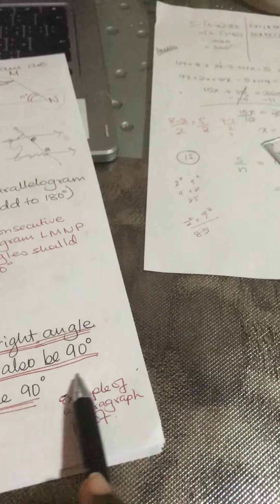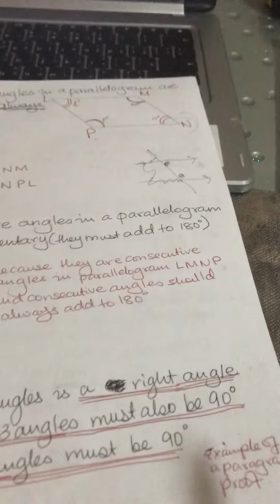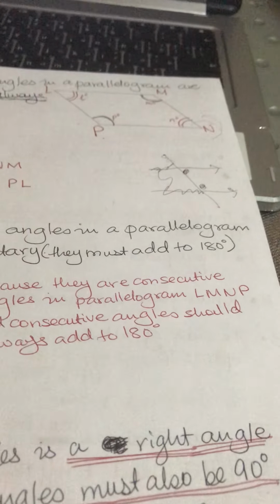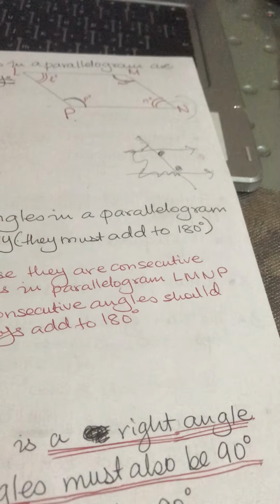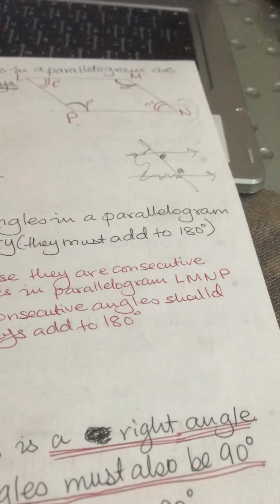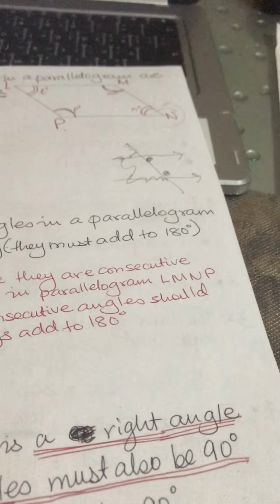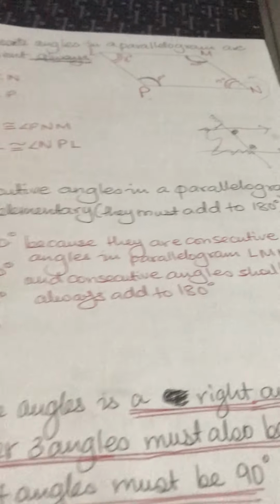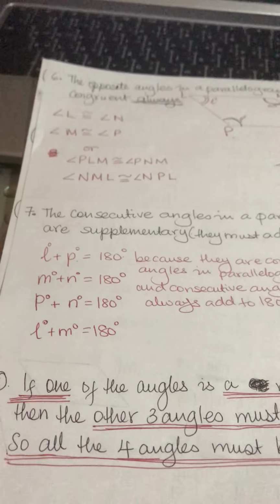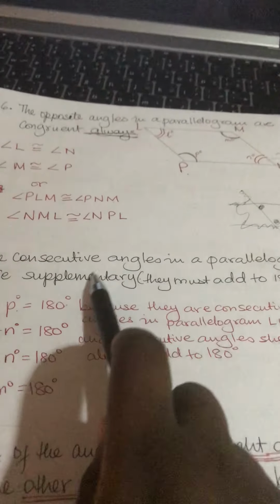And this is an example of a paragraph proof. You must know how to write proofs. You must know how to write proofs in a paragraph. You must know how to use the 2-column table to write proof. You must. So here is an example of a paragraph proof. Okay? Here is another example.